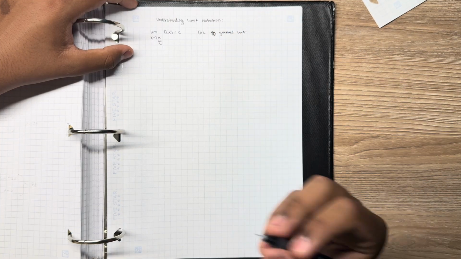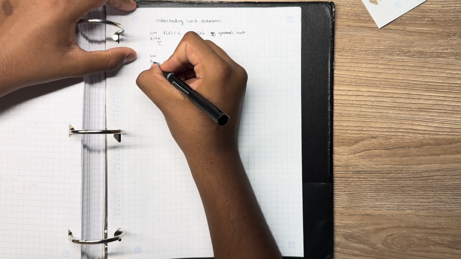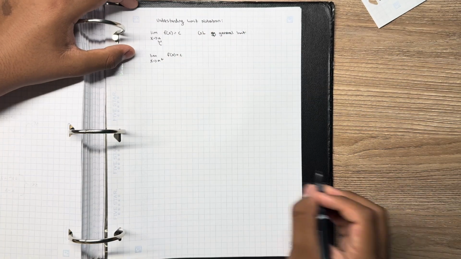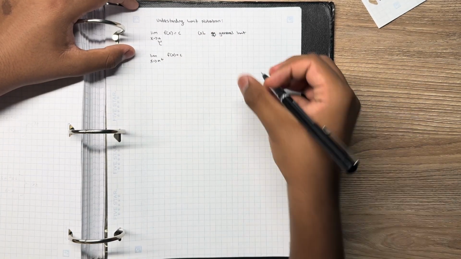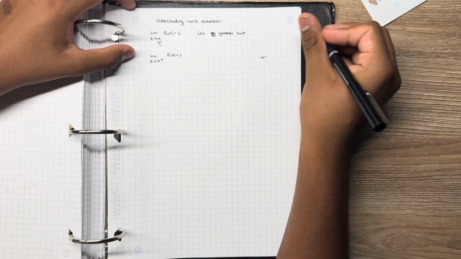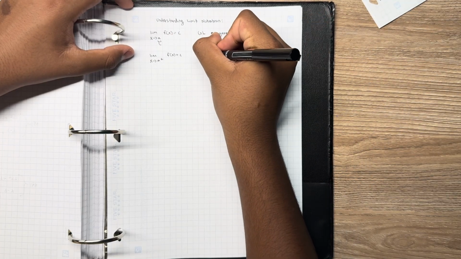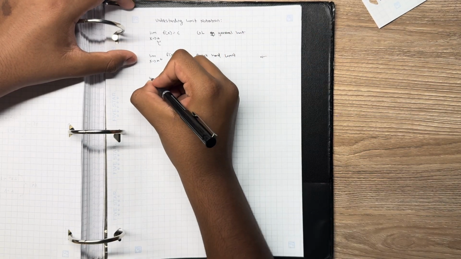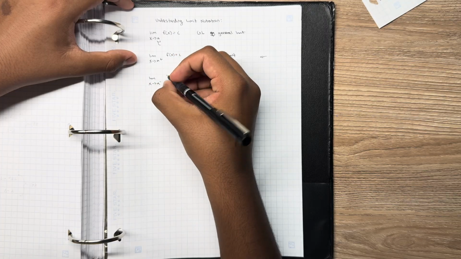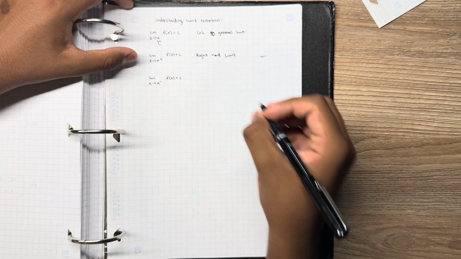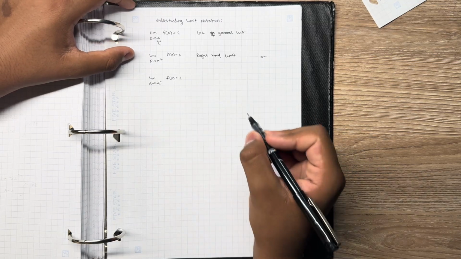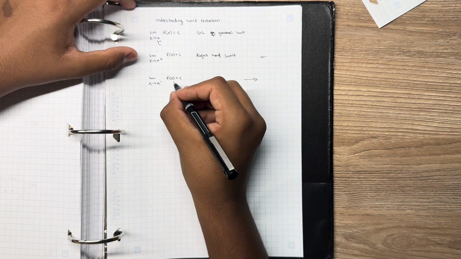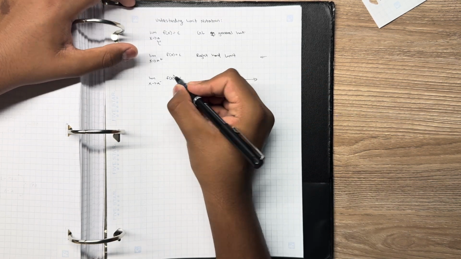Second, we have limit as x approaches a from the right, f of x equals c. The positive sign indicates that the limit is approaching from the right, coming this way, and this is known as the right-hand limit. Lastly, we have limit as x approaches a from the left, f of x equals c. This is the left-hand limit because the negative sign indicates that x approaches a from the left, coming from the left side, f of x is equal to c. Again, our input value, output value, and our function.